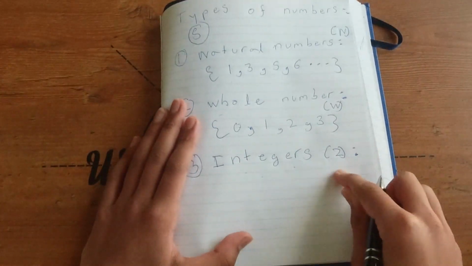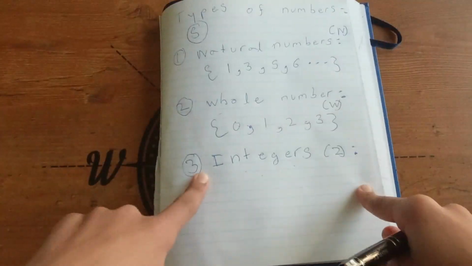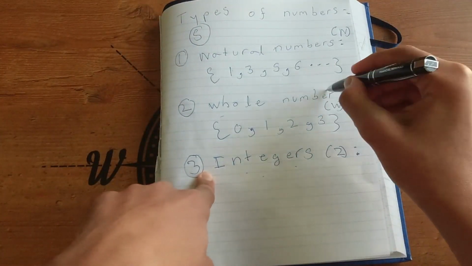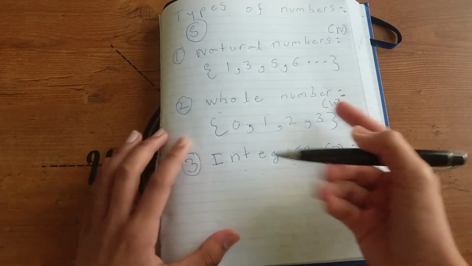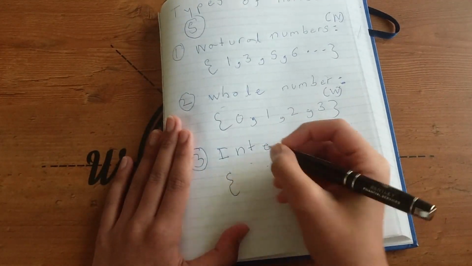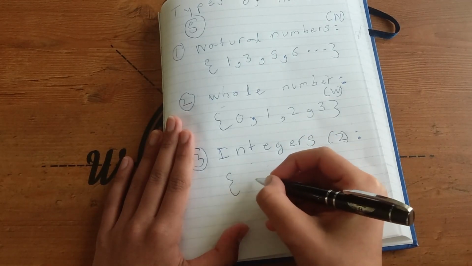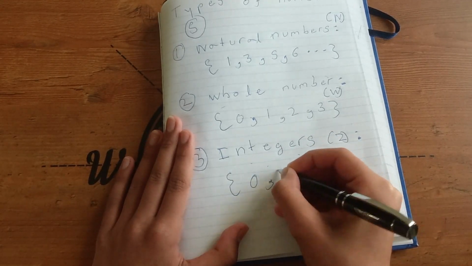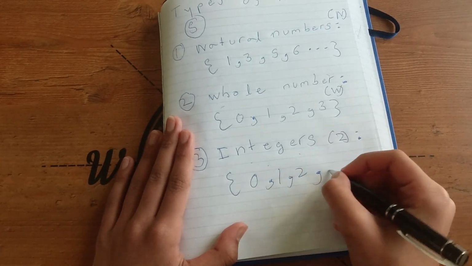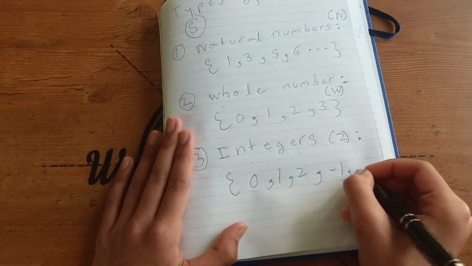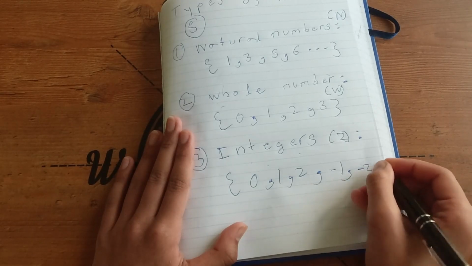And the integers are basically values similar to whole numbers and natural numbers, but with negatives in them. So let's actually write it like this. Let's just say 0, 1, 2, and then -1, -2, and so on and so forth.